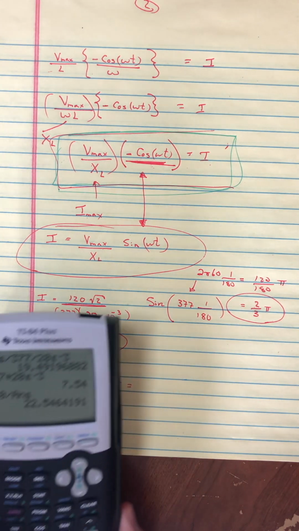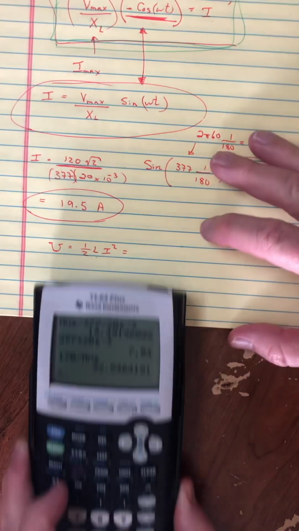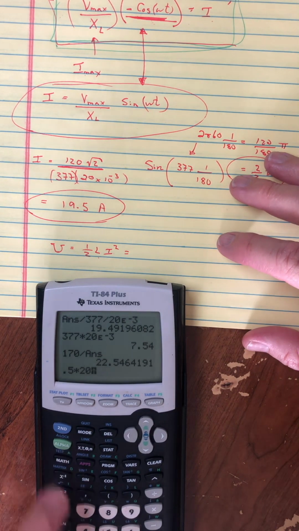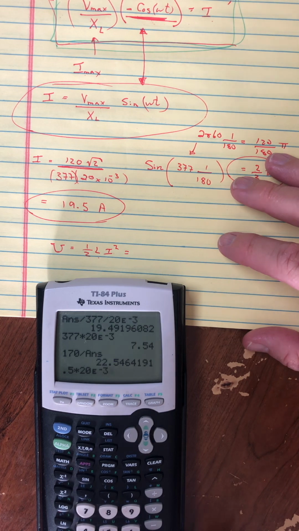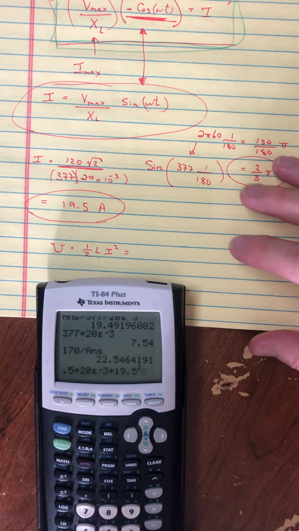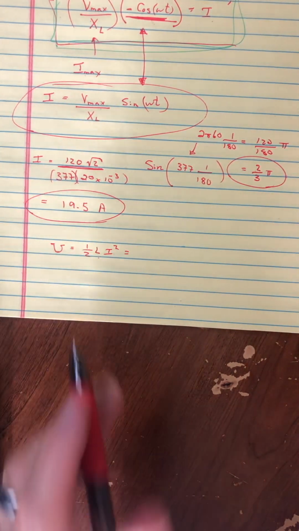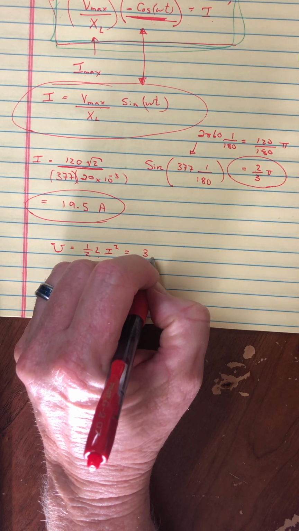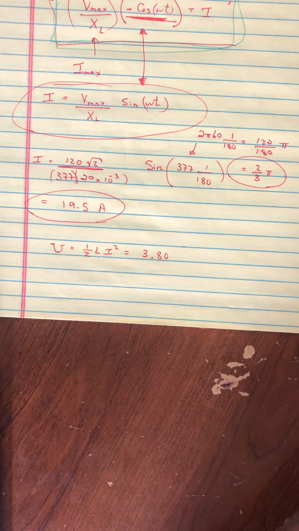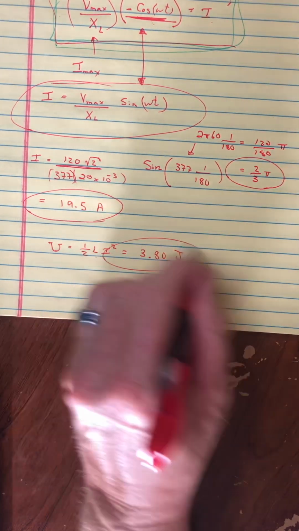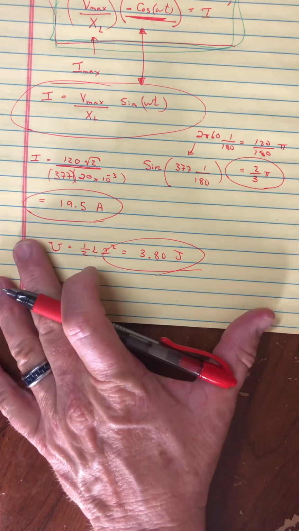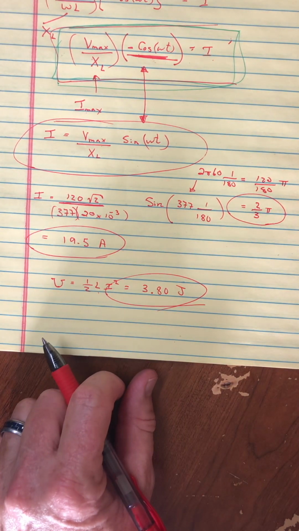All right, so finishing this up, let me put in 1/2 times 20 milli times 19.2 squared, and it looks like the energy at that particular moment, and again, I say that moment because it would change with time, would be 3.8 joules of magnetically stored energy because of the magnetic field.